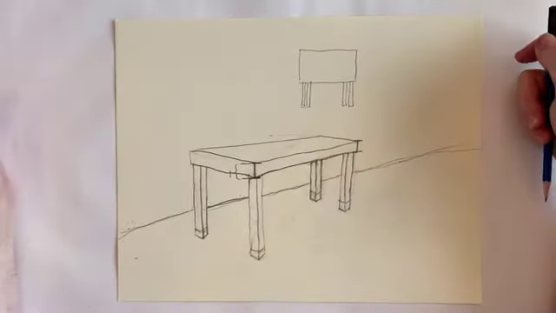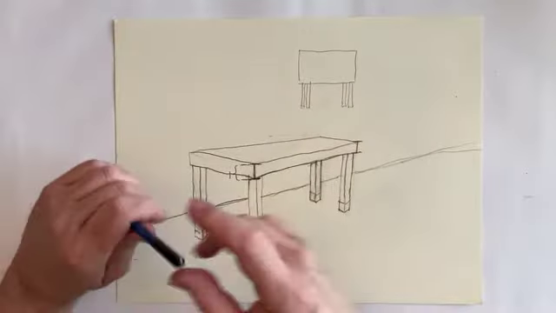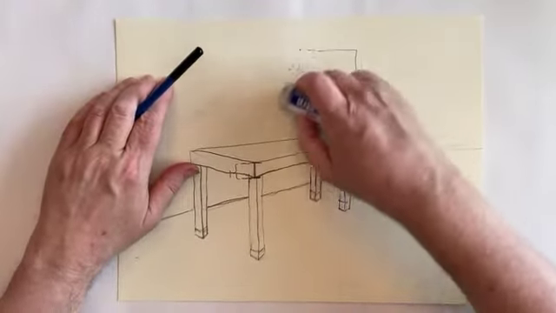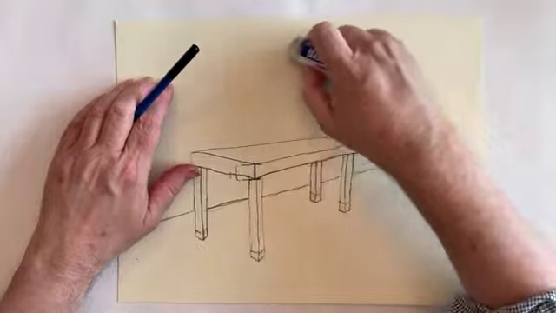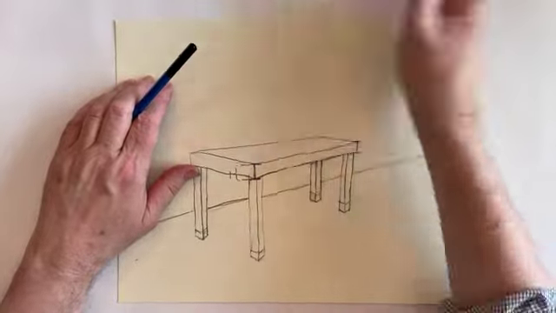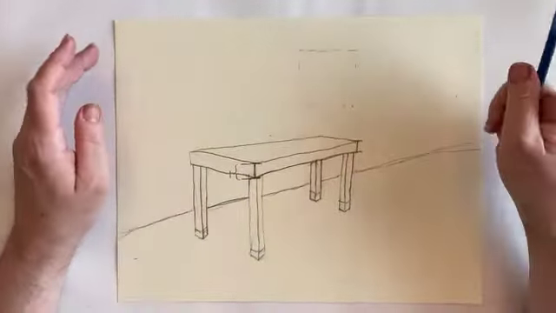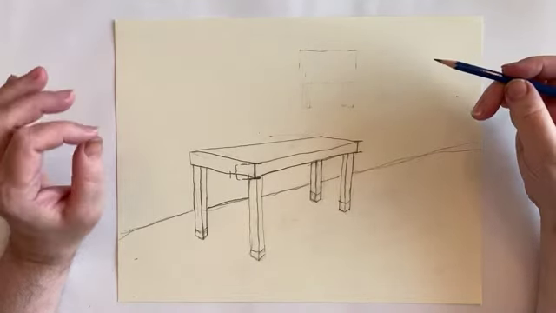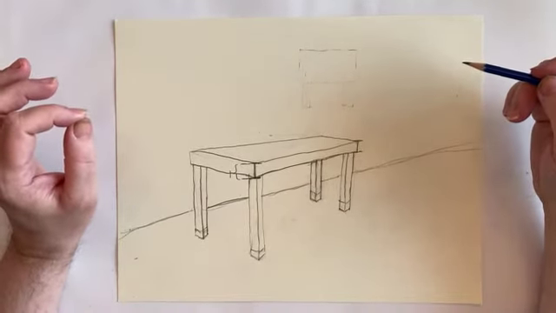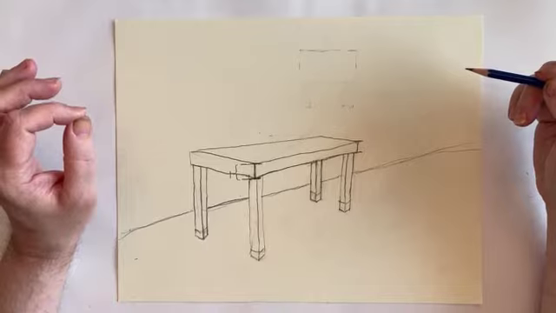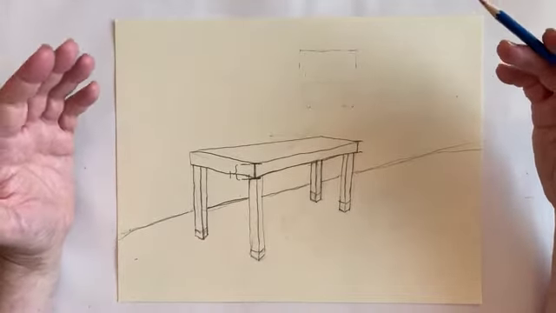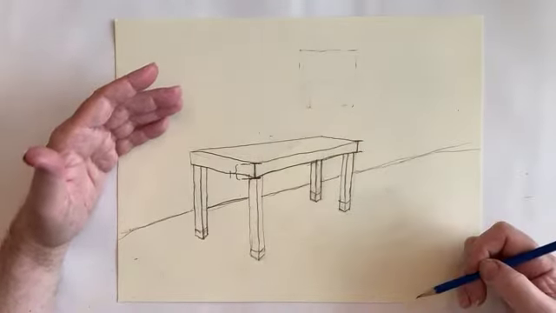The other thing that you can do with a pencil is look at horizontal edges. Horizontal edges are not so simple. Vertical edges in the world, you can just put them down as vertical lines on your paper.